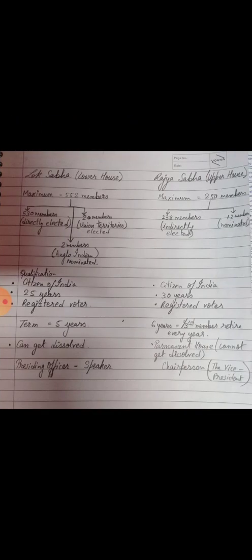So here I have made a comparative chart. If you go through this, it will be easier for you to understand. Lok Sabha and Rajya Sabha. Left hand side you can see the maximum strength of Lok Sabha can be 552 members, and in Rajya Sabha the maximum strength is 250 members.